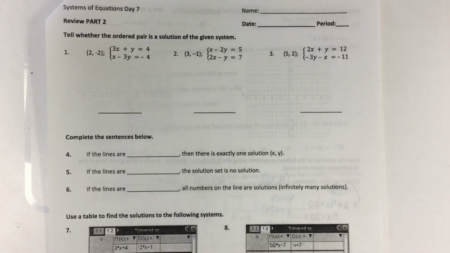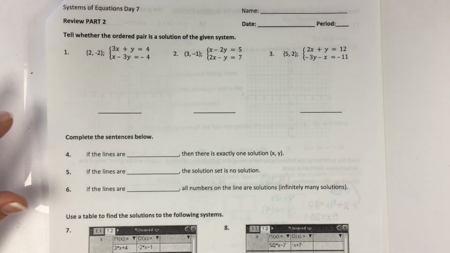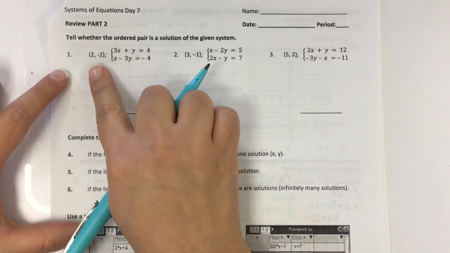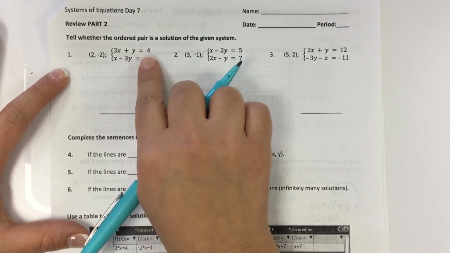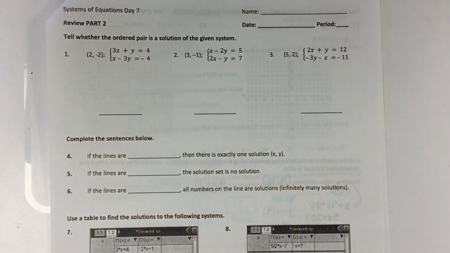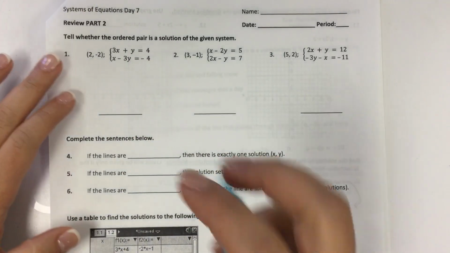Okay, in this video, I'm going to talk about the systems part. This is going to be what your test is going to be mostly over. And the first question here is asking, is the point provided a solution to the given system? So it wants to know, is this point contained in both of these lines? Because if it is, that means that's the point where these two lines meet.